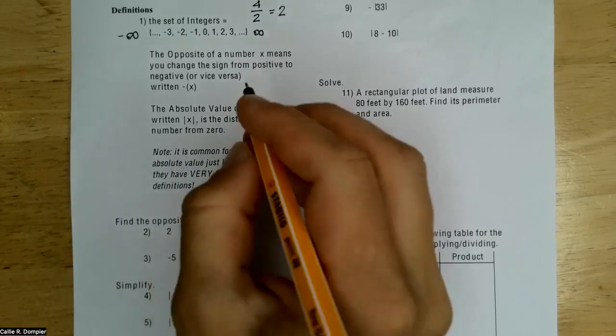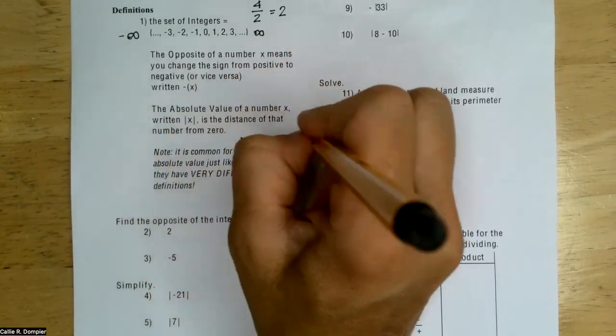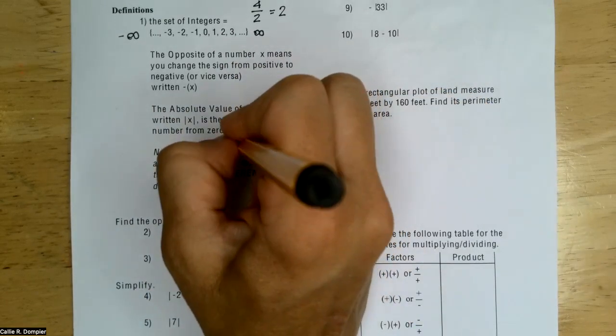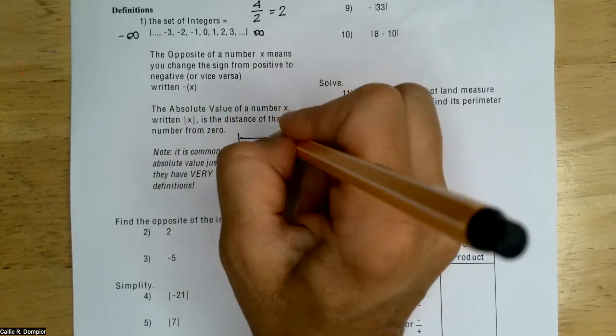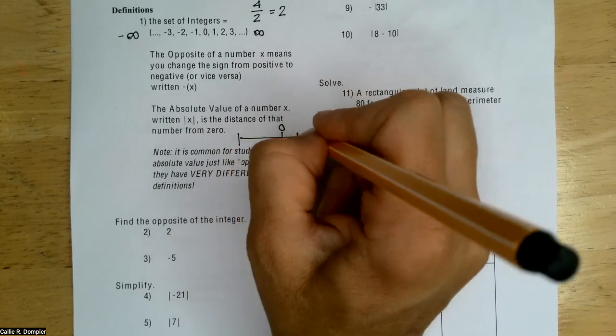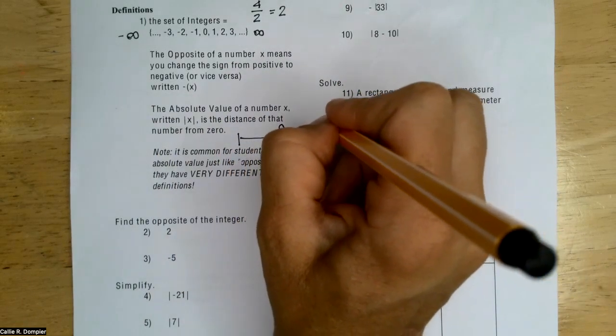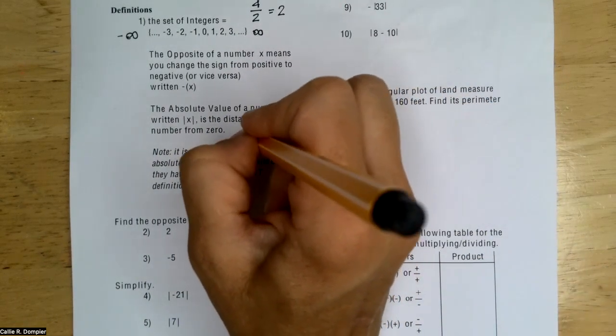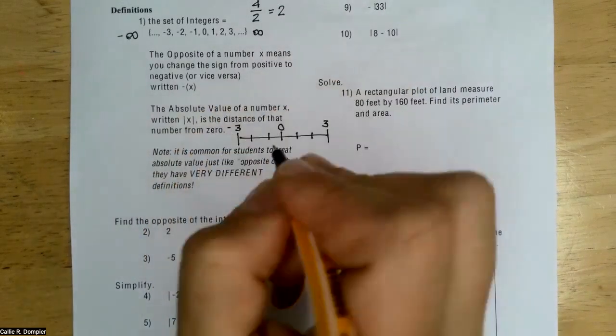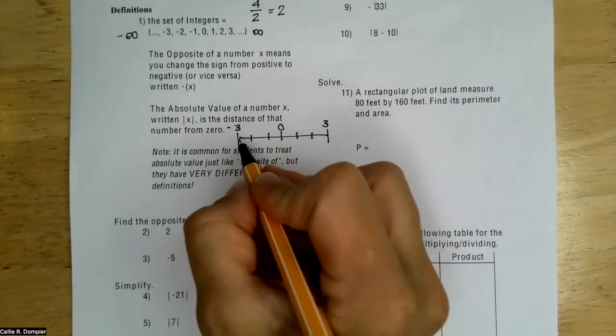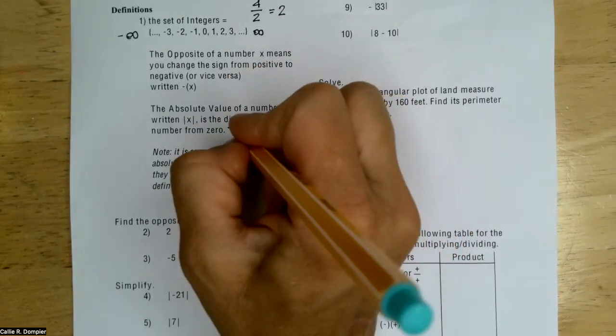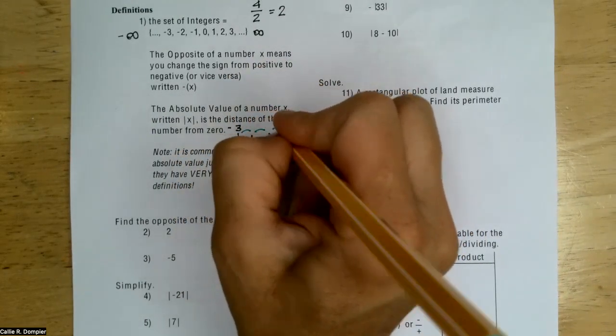So if you have a number line, here's 0, here's +3, here's -3. Now, what is the distance between -3 and 0? 1, 2, 3.